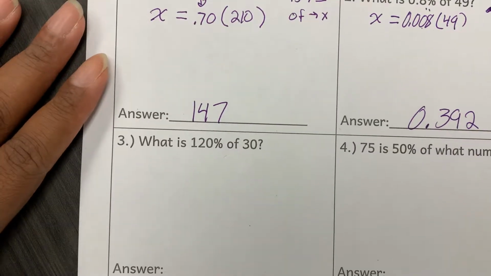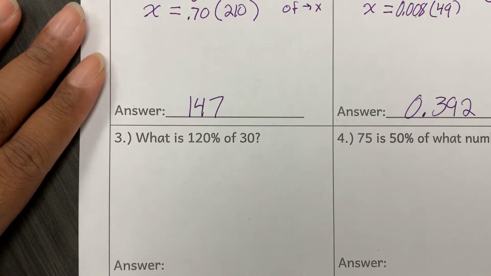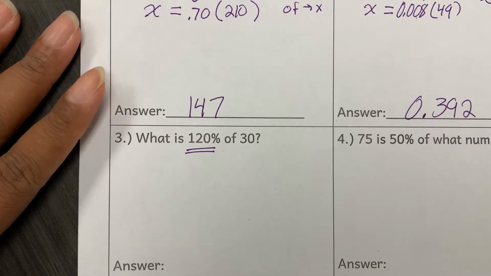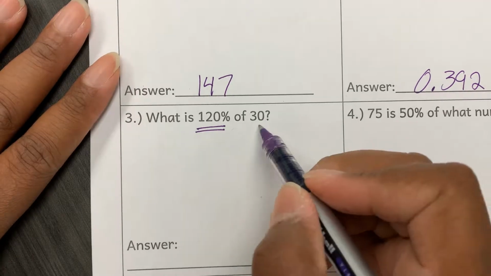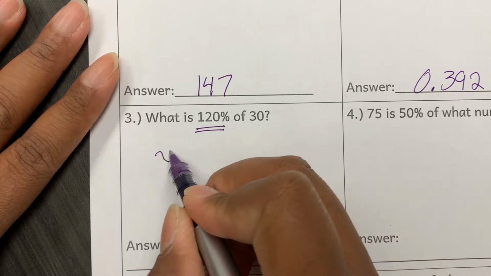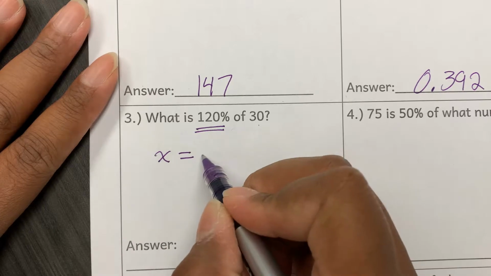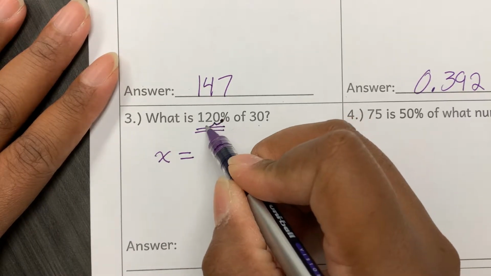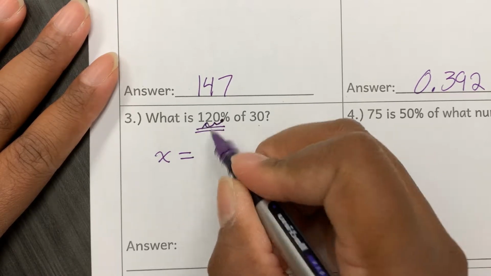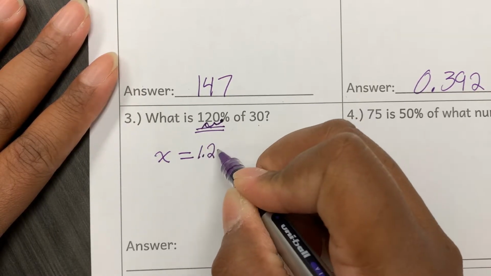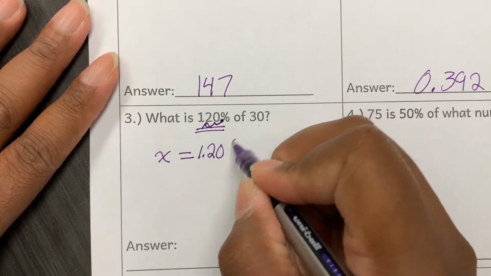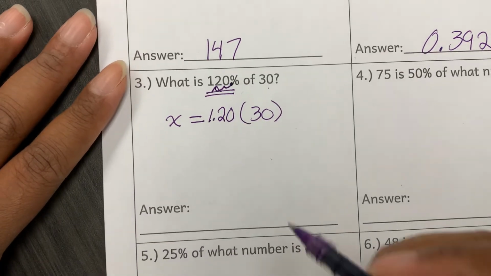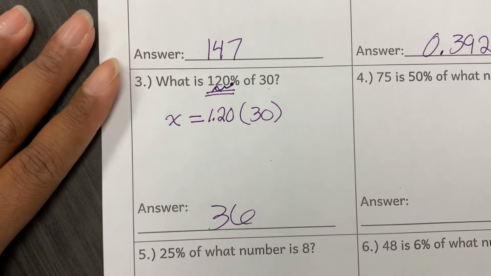Next, number 3. What is 120% of 30? Now we're looking at 120%, which means we have more than 100%. So we're expecting our answer to be more than 30. Using our keywords, x is 120%. Decimal point is here. When we divide by 100, it moves over twice. So 120% would look like 1.2 or 1 and 20 hundredths. "Of," again, means to multiply, multiplying it with 30. When we use a calculator, we get 36.